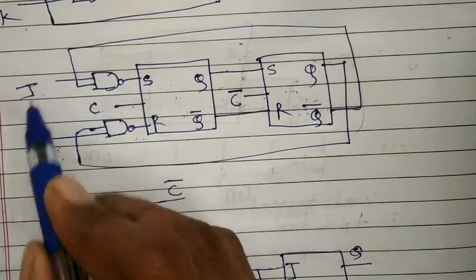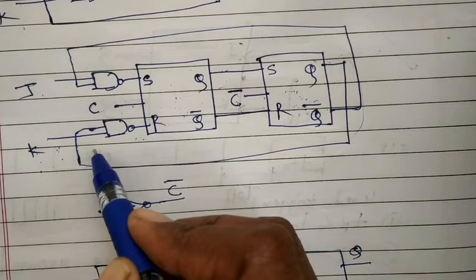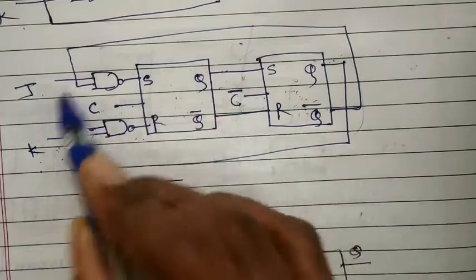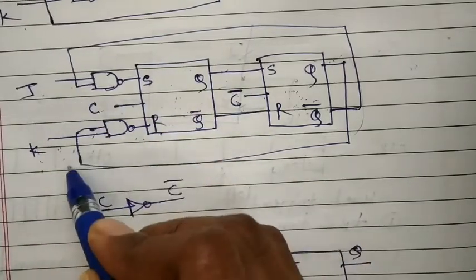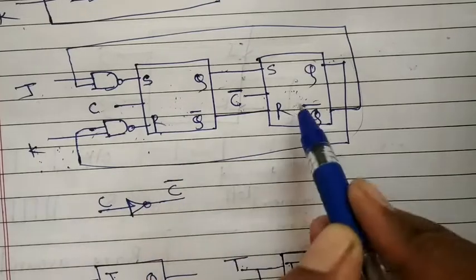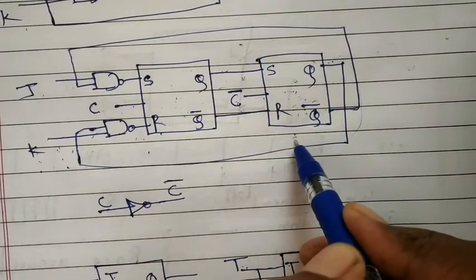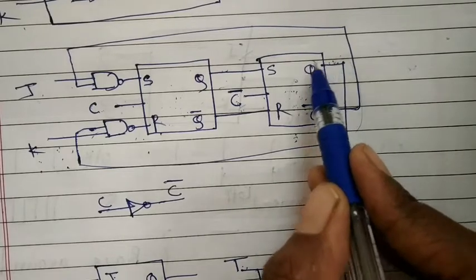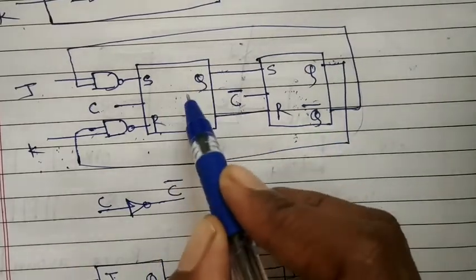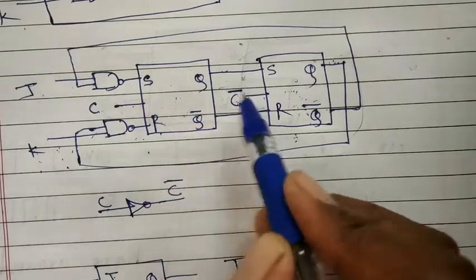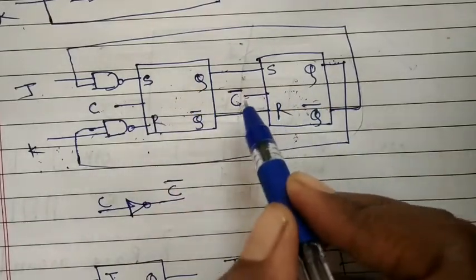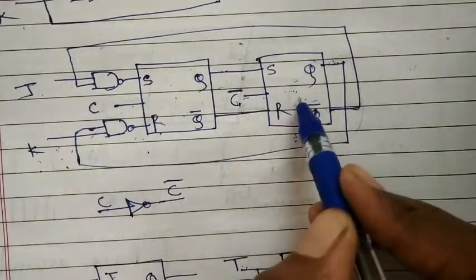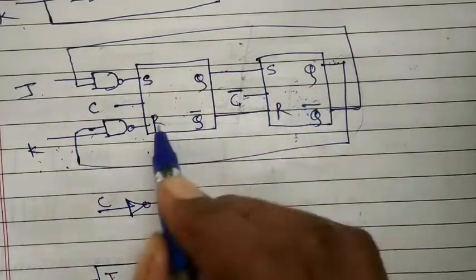If both inputs are 1, then the result depends on the feedback signal. If this circuit is activated, J is equal to 1 and K is equal to 1, during this period the second circuit will be in the off state. And the result or feedback we are getting from Q and Q bar, based on that the first circuit result will be generated, and during the next inversion cycle, the first circuit will be off and this will be in the on state, and accordingly the result will be generated.